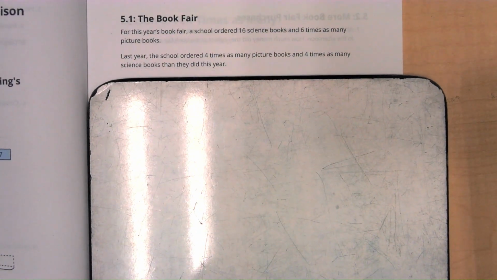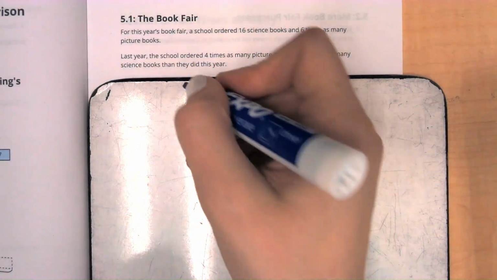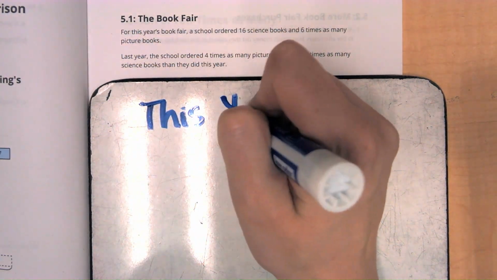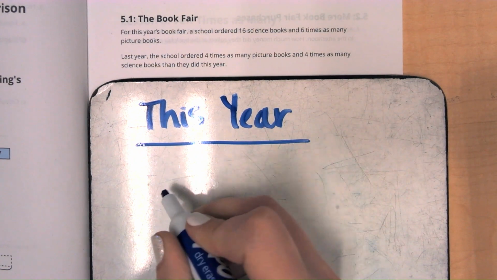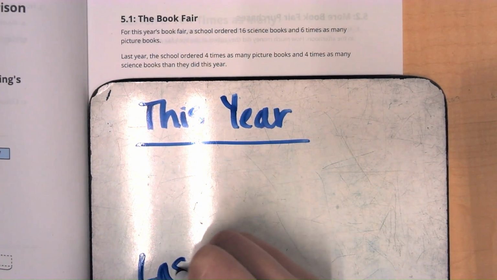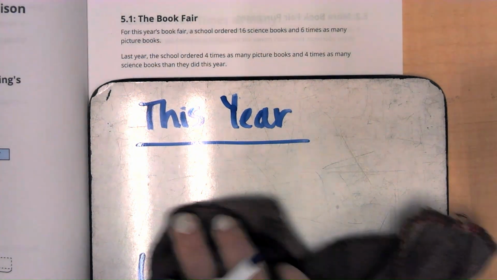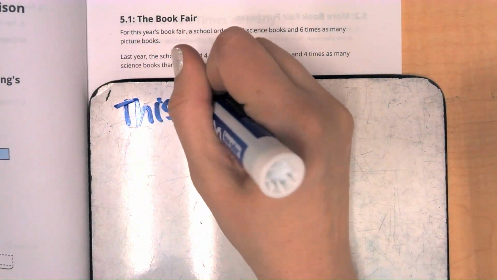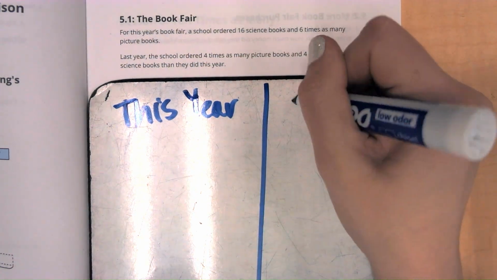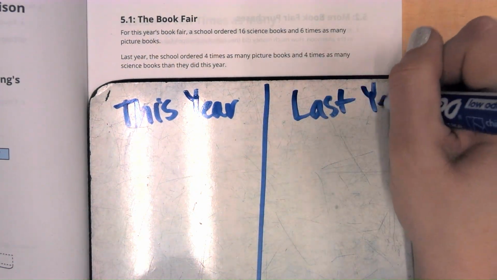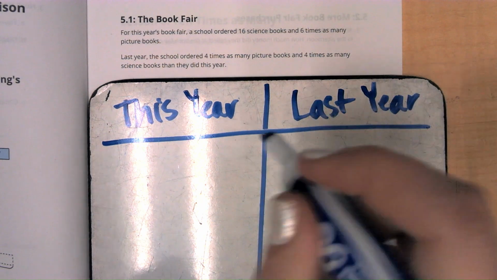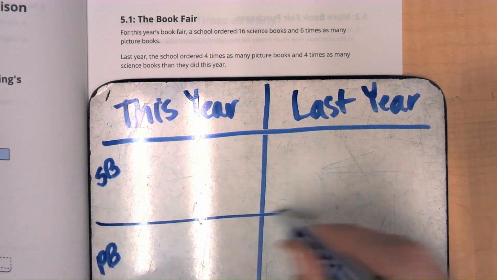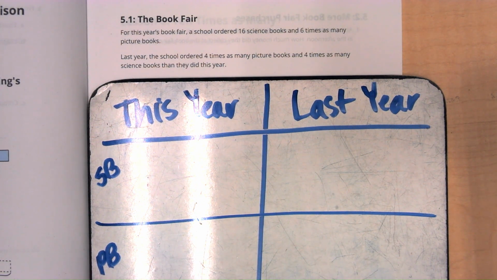So for this story, we're going to make a little chart. So we obviously have this year, and we have last year. Okay? All right. Both times we have science books and we have picture books. We're going to make ourselves this little chart.